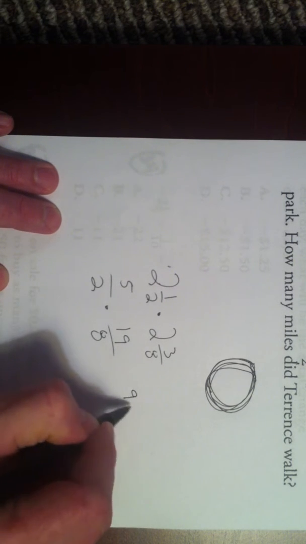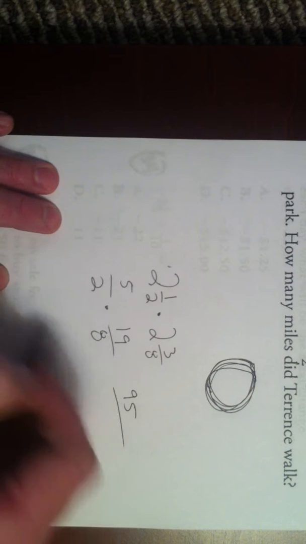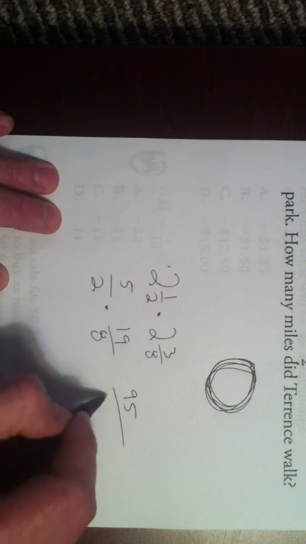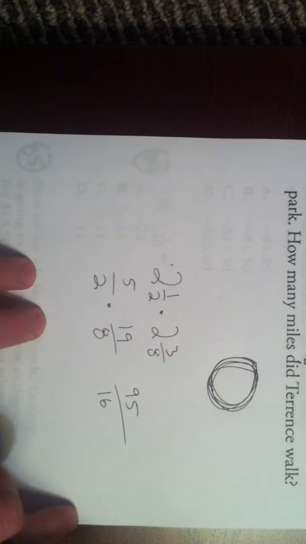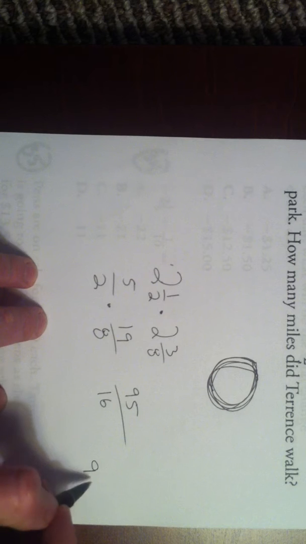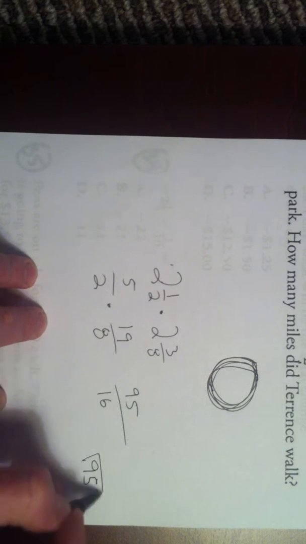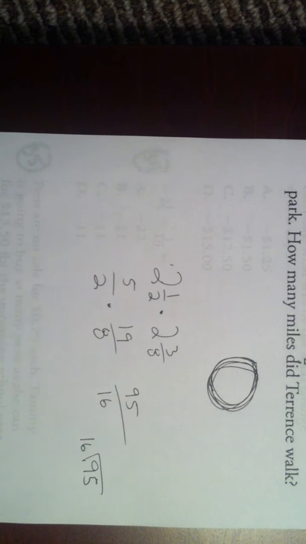This is going to give us 95 over 16. Take my word for it, you'll have to do the math yourself. Well, this is an improper fraction, so we still have to divide it out and get ourselves a mixed number. 95 is going to go in the house. 16 is on the outside.